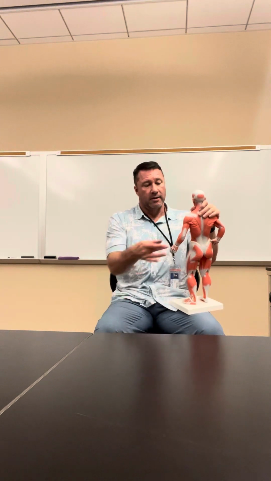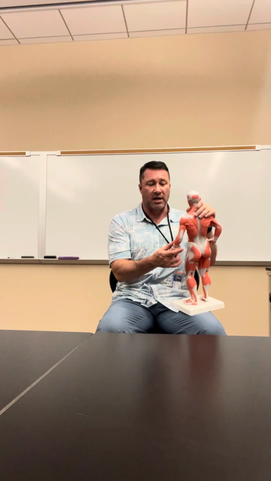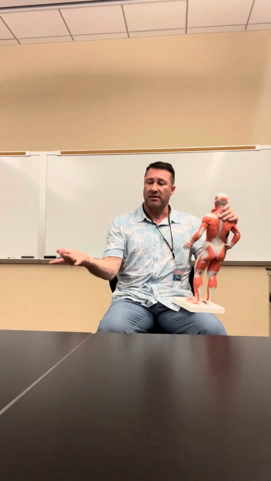Okay. Don't worry about the muscles of the forearm. I won't ask you about those, but I can go over them real quick. I won't go over the origin insertions though. So thumb sign, thumb and forefinger together, that's your flexor carpi radialis.